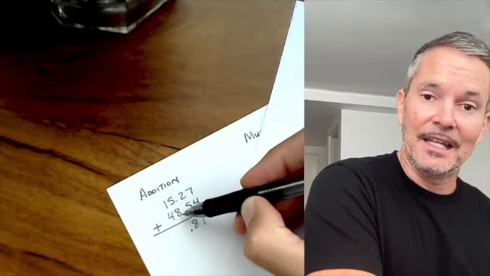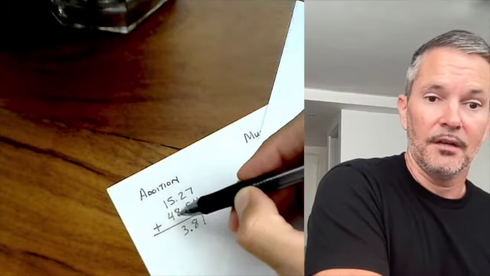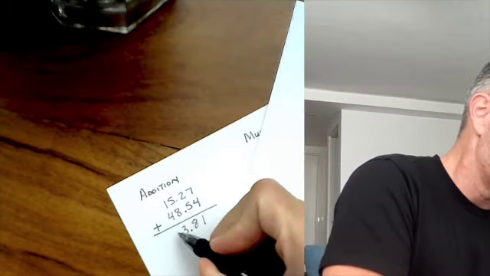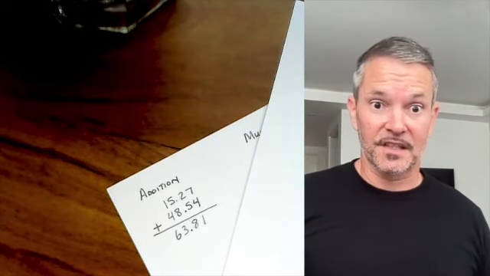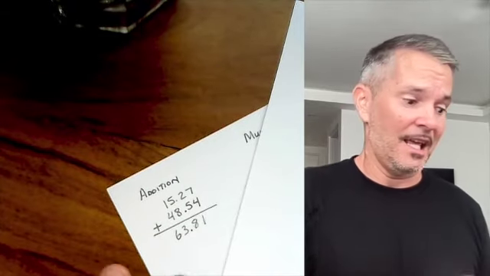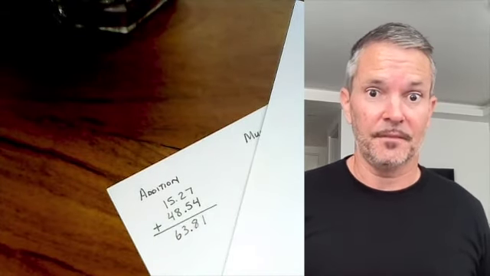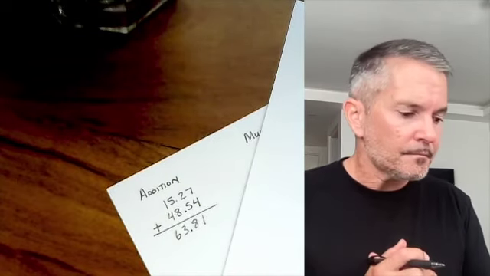5 and 8 is 13. 3, I'm going to carry a 1. 4 and 1 is 5, plus 1 is 6. So 63.81 is the sum of these two decimal numbers. Probably could have done that in my head. It's a pretty simple operation that didn't pose a lot of challenges to humans.